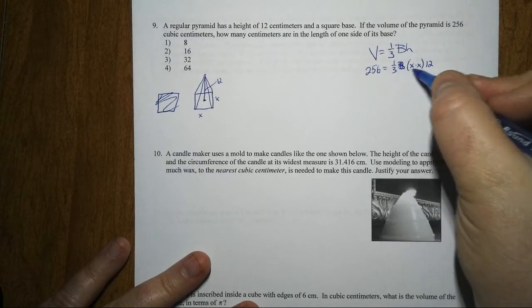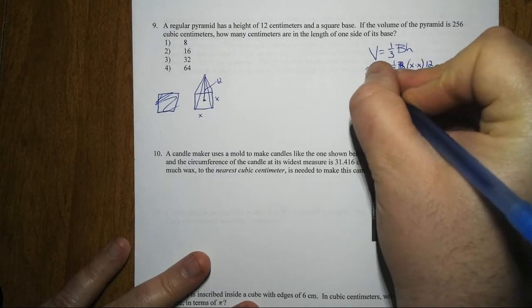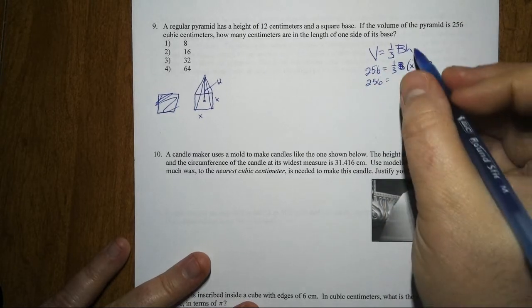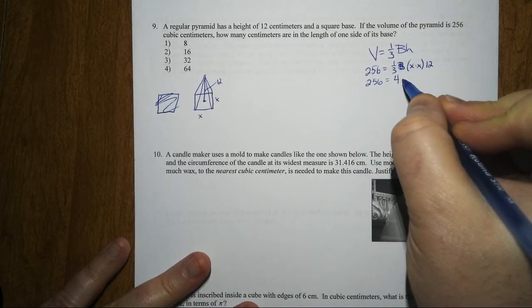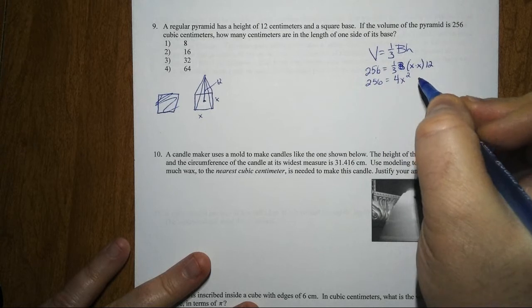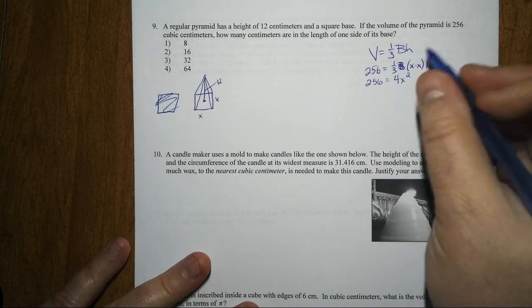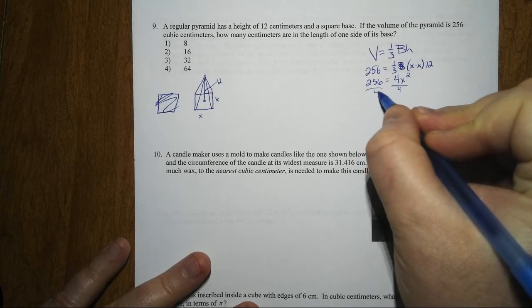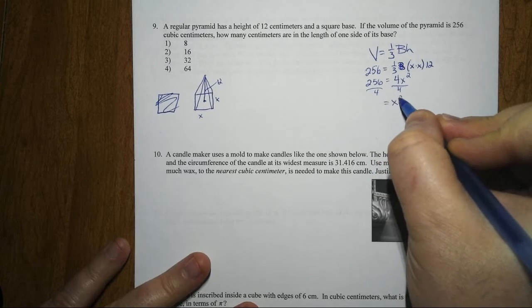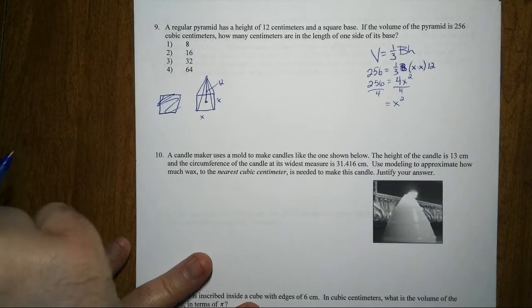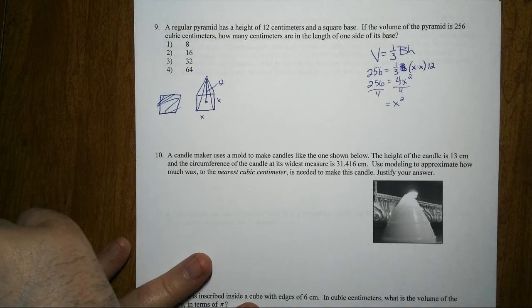And then easily, 1/3 of 12, right? We can do 1/3 times 12, so 256 here is going to equal 4. And X times X, remember, is X squared. So essentially, we're just solving for X here. So if I divide both sides by 4, okay, I believe we're going to get 64 here.